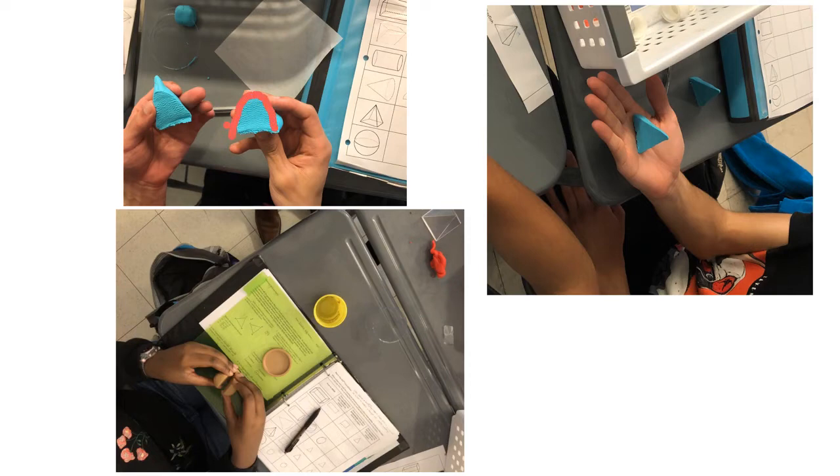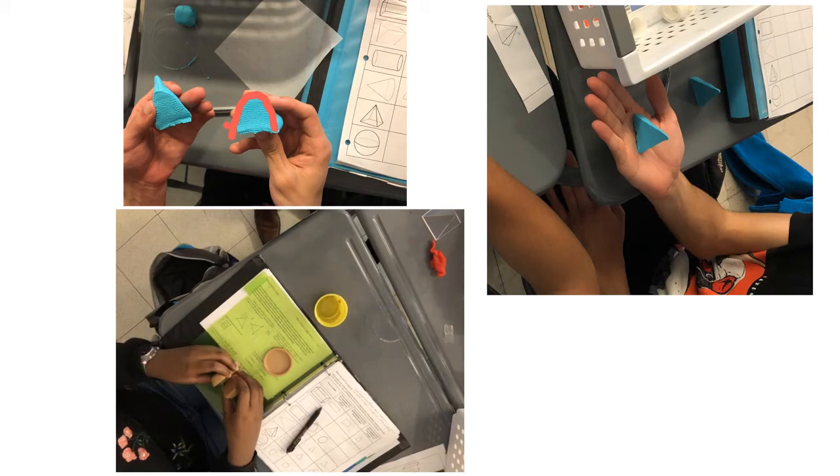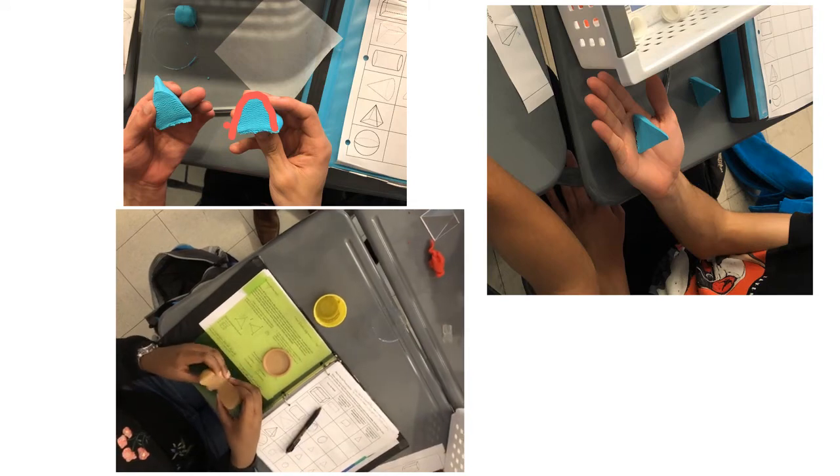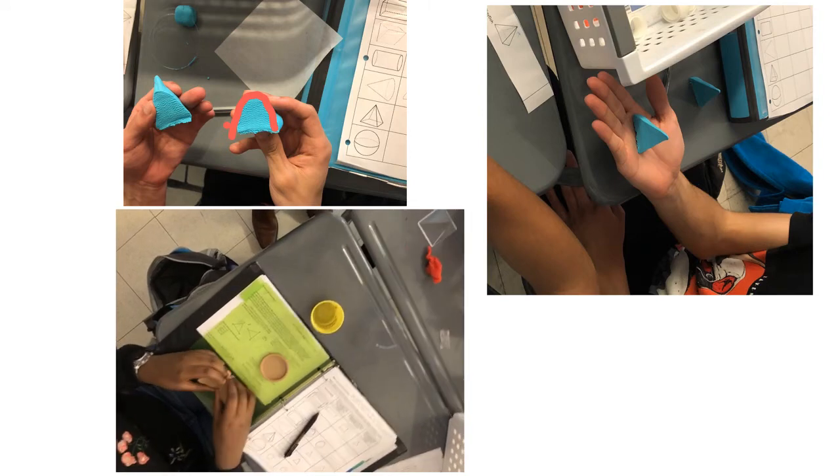And then we also sliced up some cylinders and some other things. Here's an example of the cylinder. So if you cut that cylinder perpendicular to the base and pull it apart just like this, then you're going to see it actually creates a rectangle. So let's look at some more examples.